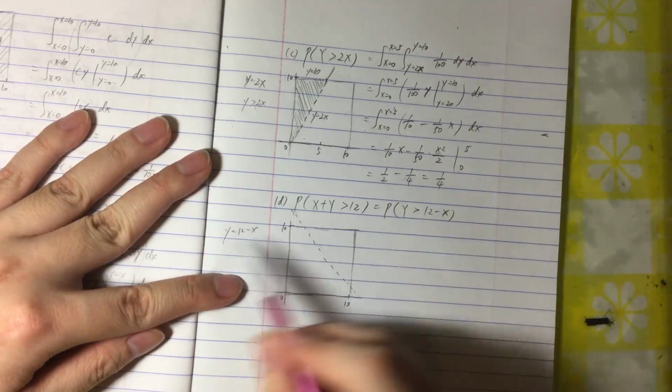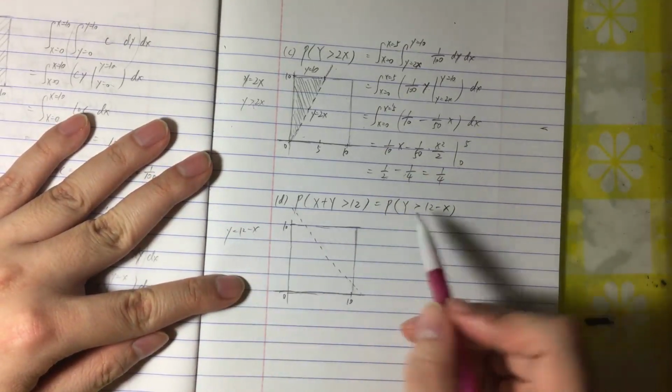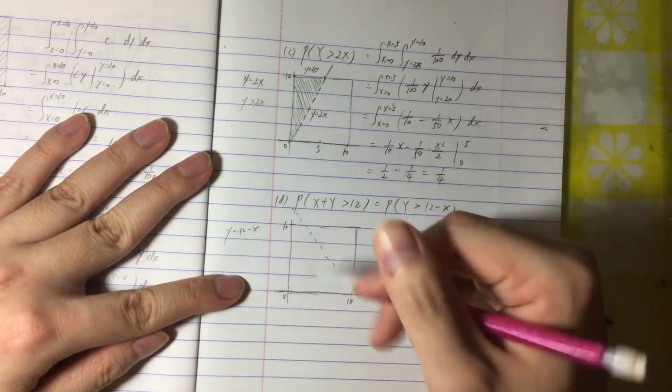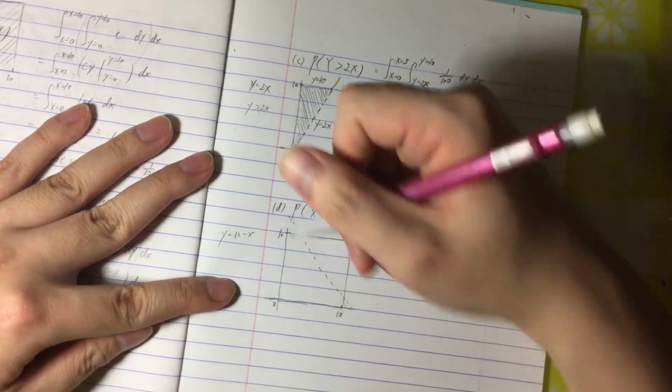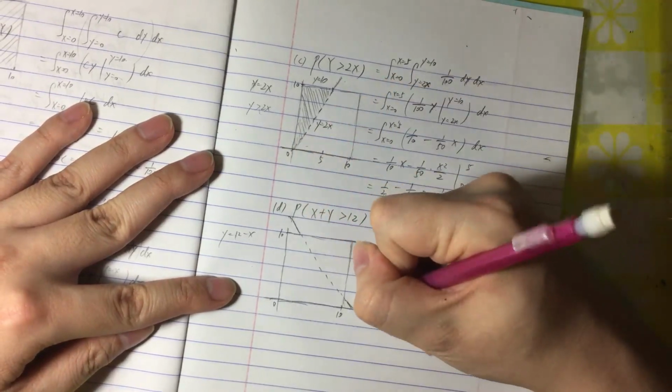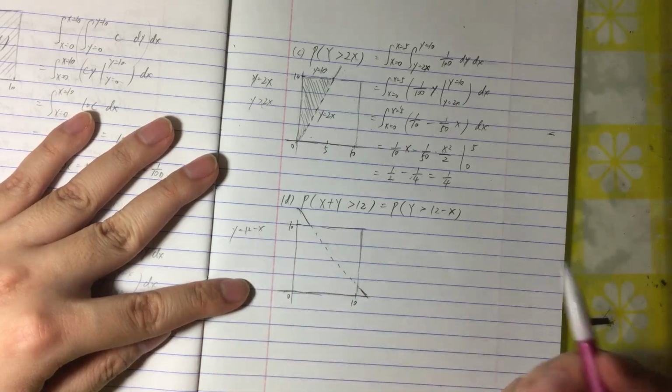That's a straight line. The y-intercept is 12 and the slope is negative 1. Since there's no equal sign below the inequality, we draw a dashed line. So this is the line y equals 12 minus x.